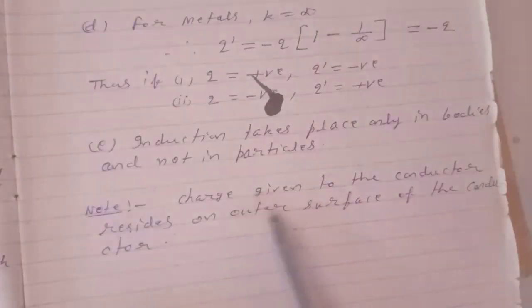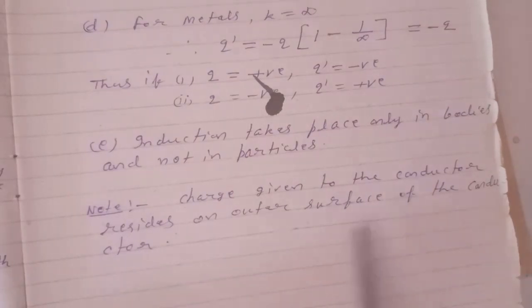Charge given to a conductor resides on the outer surface of the conductor. Keep this in your mind: charge given to the conductor resides on the outer surface. This is true only for a conductor.